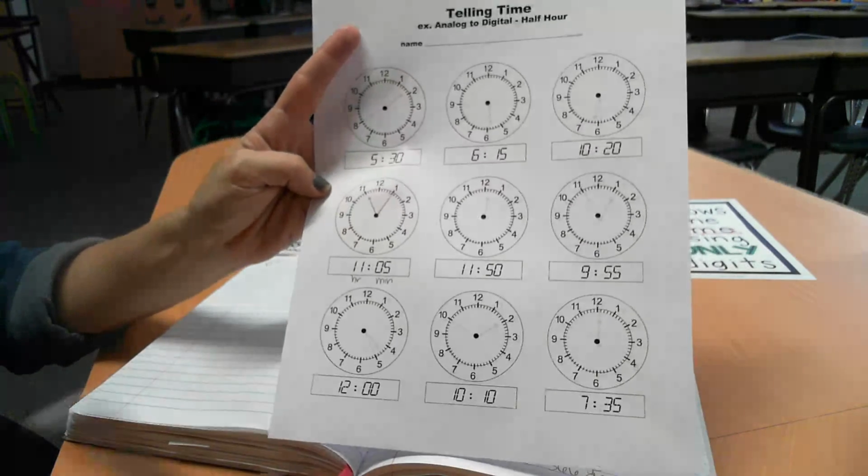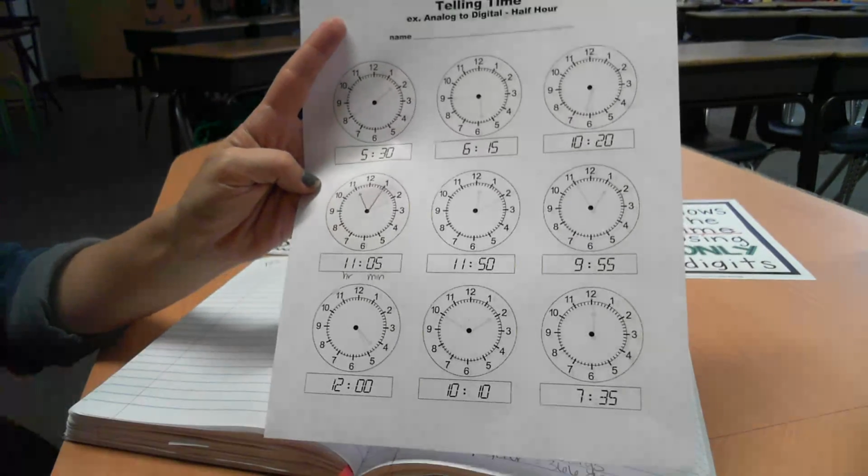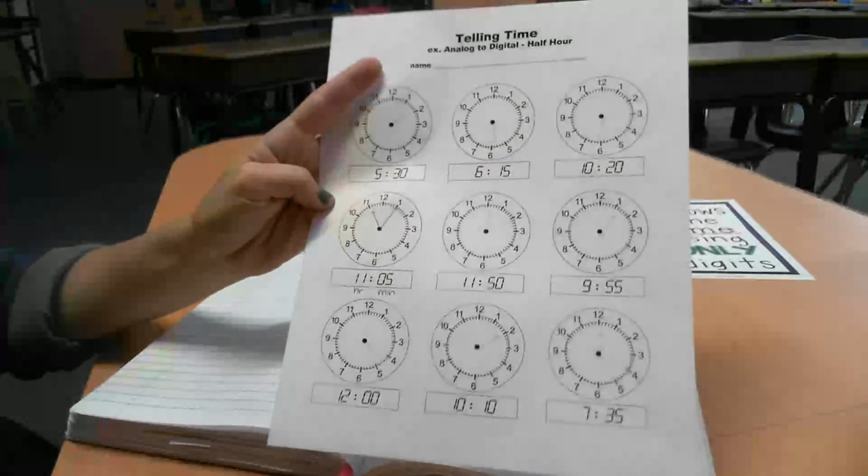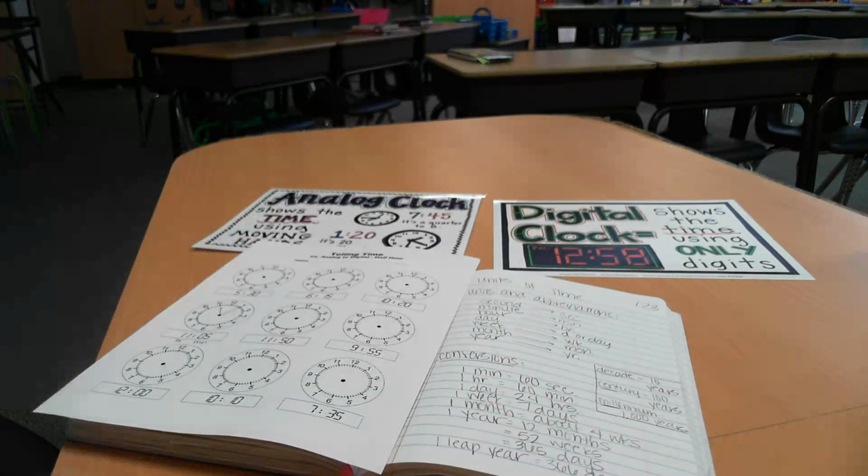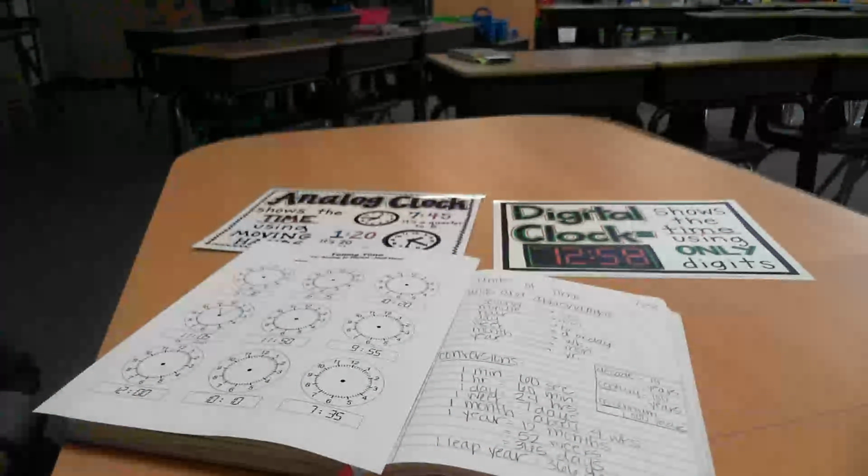So for the rest of this side, you're going to be drawing in the hour hand and minute hand. When you're done with this, it goes in the math tray, and then you can work on what's on the front board or stations. Just double check with me.